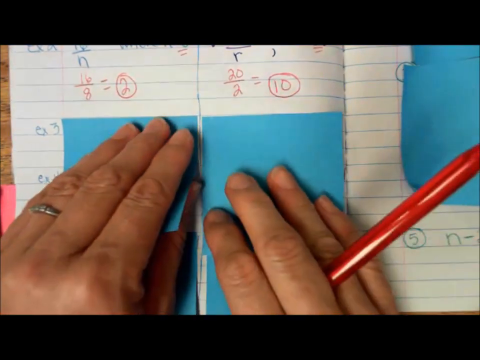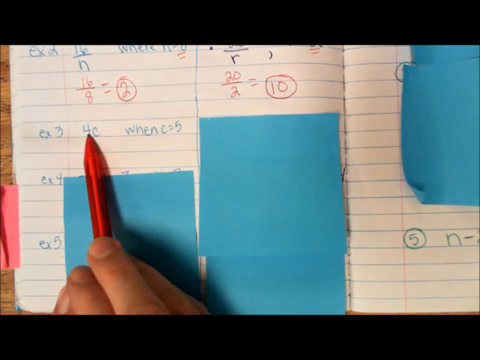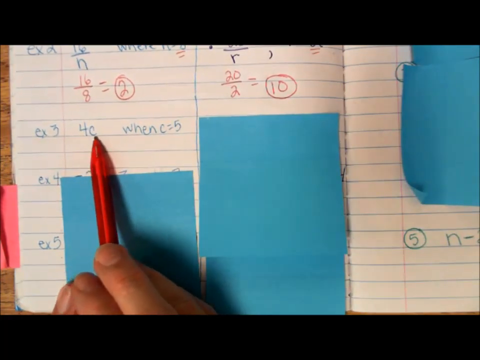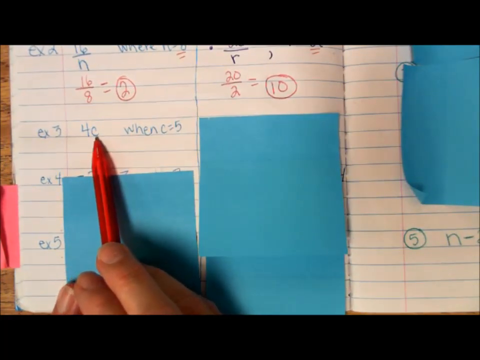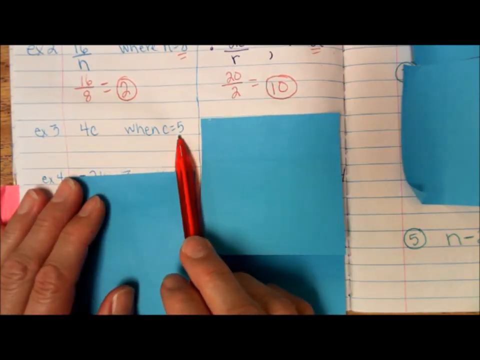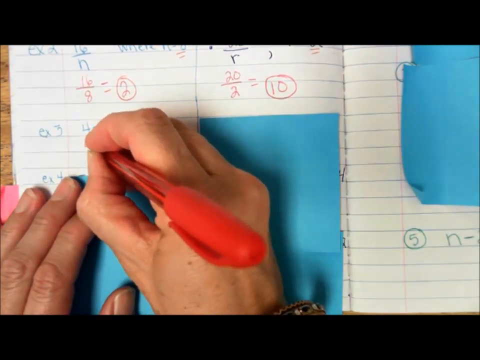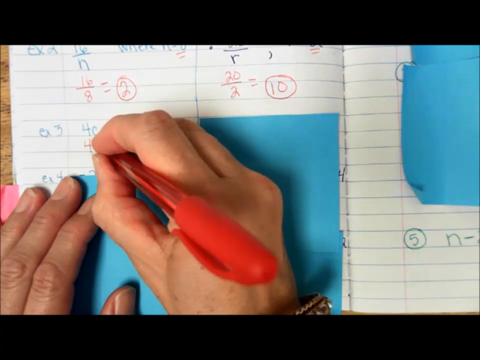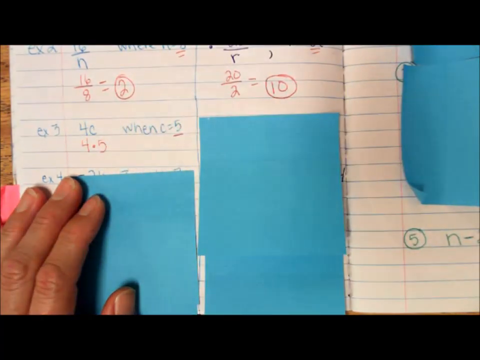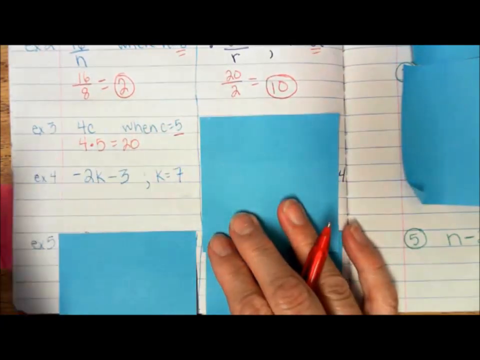All right, let's do a few more examples, again using steps 1 and 2. Okay, so example 3: when we have a number and a variable next to each other like that, Ms. Sharp, what does that mean to do? That means to multiply. So we're going to plug in, instead of c, we're going to replace it with 5. So you can write 4 times, dot, which means times. And what is 4 times 5? 20. Fantastic.